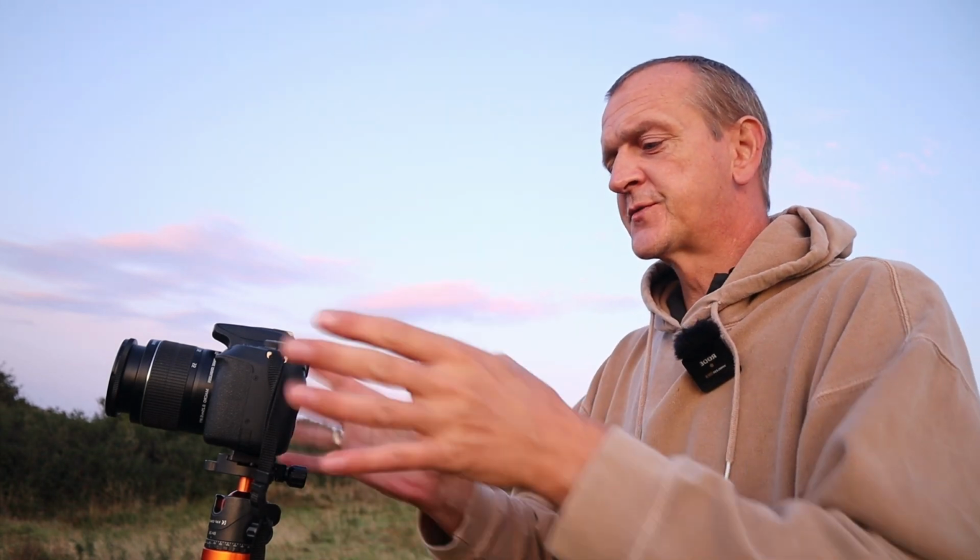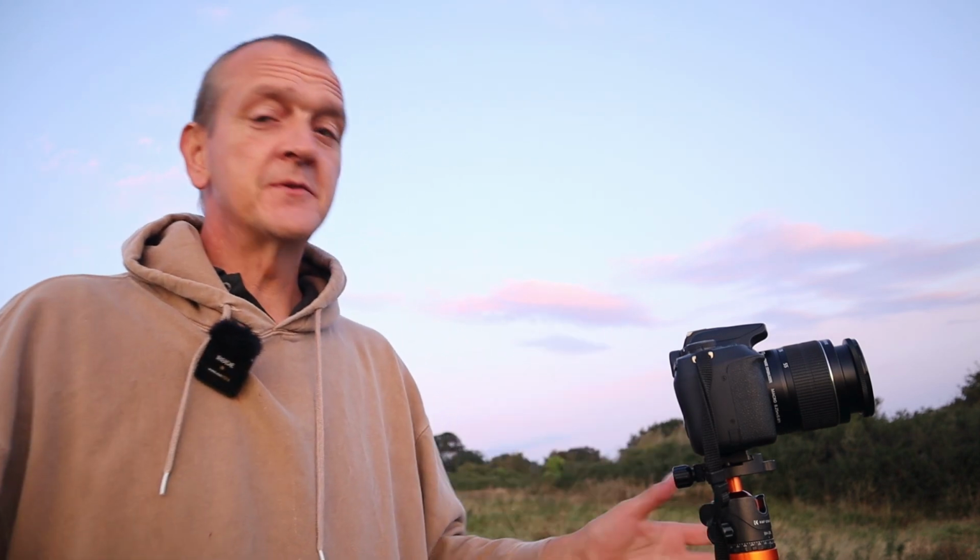So finding the sweet spot on your lens, sorry, is the critical point. This is going to be a bit of trial and error. Go out, try it, find the sweet spot on that lens. When you've found that sweet spot, I'm pretty much going to say that 7.1 is going to be around about the sweet spot.